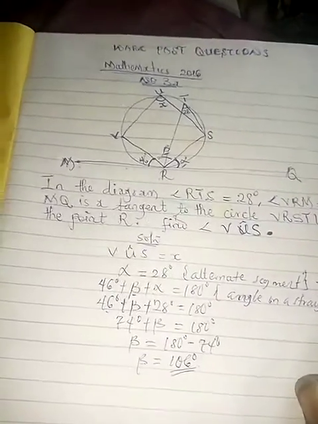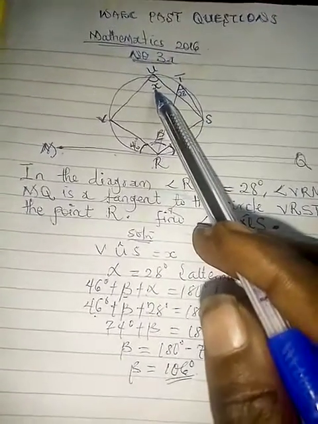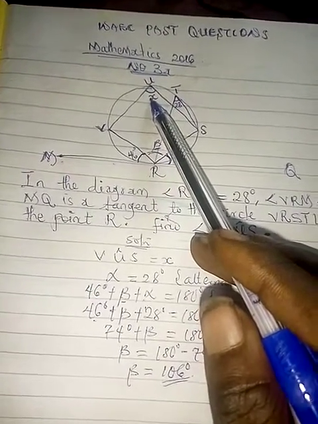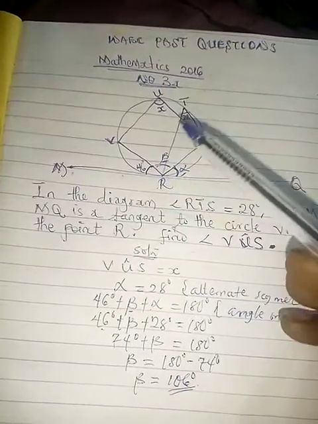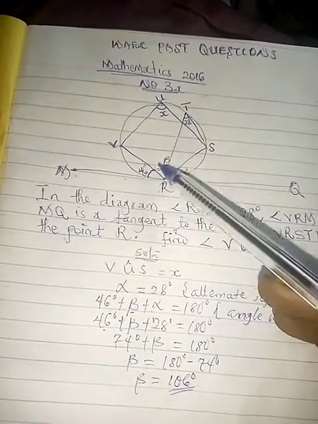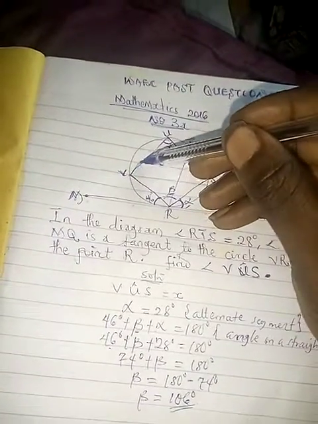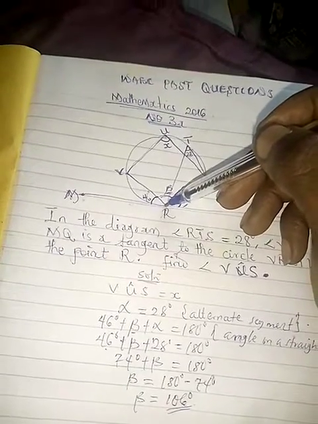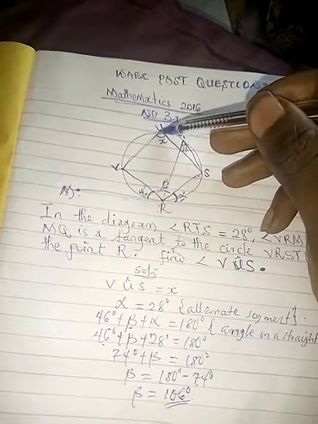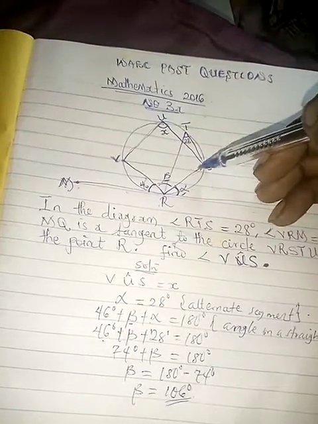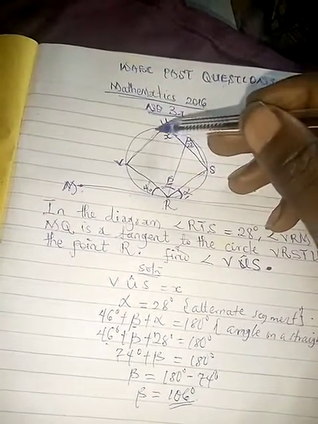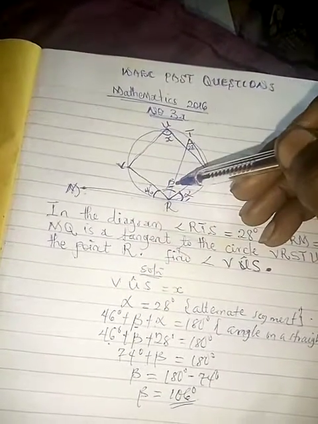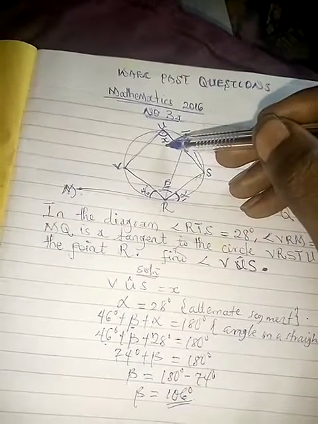However, it is not beta we are looking for. What we are looking for is the value of x. But there is a circle theorem that says that the opposite angles of a cyclic quadrilateral add up to 180 degrees. Of course, this is a cyclic quadrilateral because you can see a quadrilateral inside, and that quadrilateral is connected to every point on the circumference of the circle.